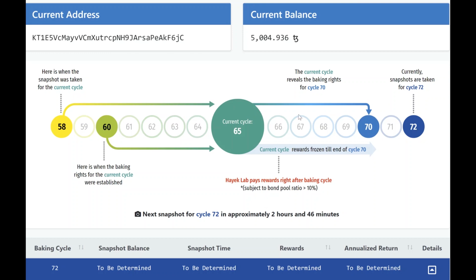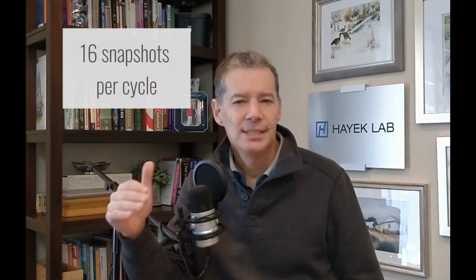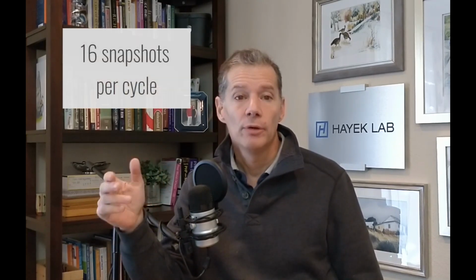But similarly, the snapshot taken in cycle 58 is used to determine the baking rights and associated rewards for the current cycle 65. Now you need to know there are multiple snapshots being taken in any given cycle. There are actually 16 snapshots per cycle, one of which will be randomly selected to be the official snapshot for this cycle. For the current cycle, one of the snapshots taken in cycle 65 will be randomly selected and will be known at the beginning of cycle 67.